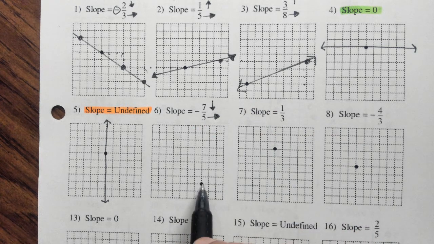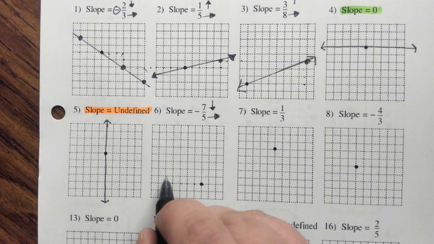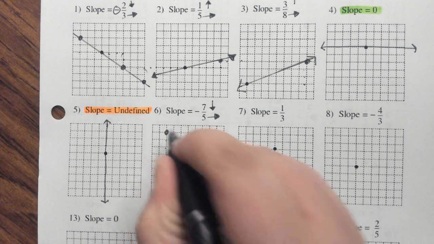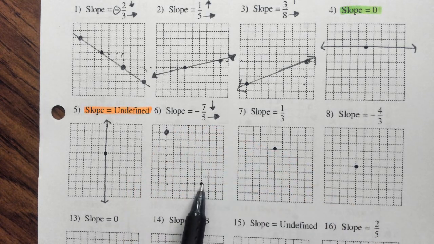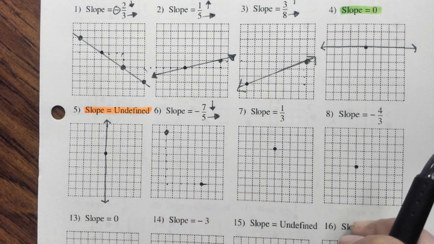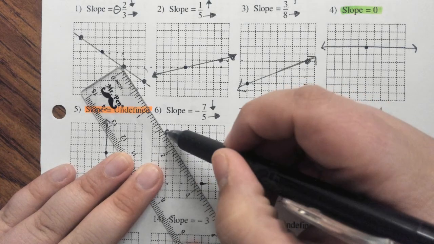So go back to the starting point, and now we're going to do the opposite. So instead of right 5, we're going to go left 5. 1, 2, 3, 4, 5. And then instead of going down 7, we have to do the opposite, going up 7. 1, 2, 3, 4, 5, 6, 7. We tried to go to the right 5 and down 7, but we ran out of room. So we go back to the starting point and do the opposite, left 5, up 7. And we're going to connect those 2 dots.